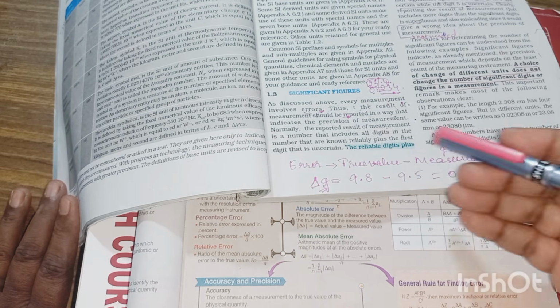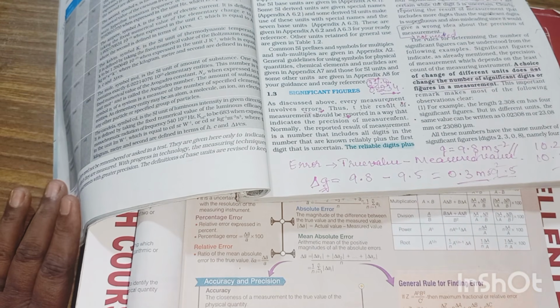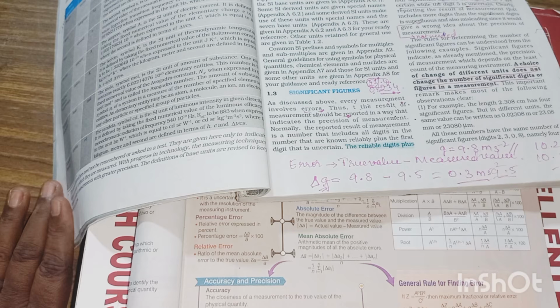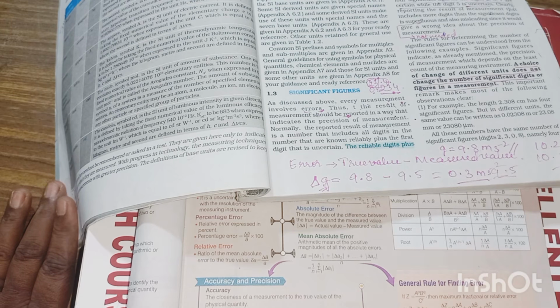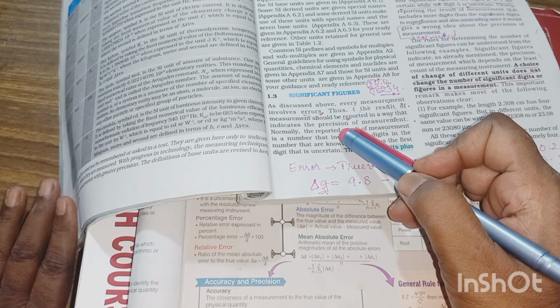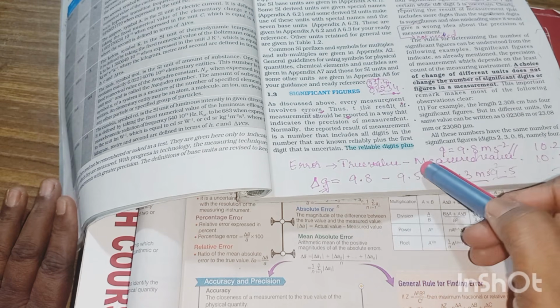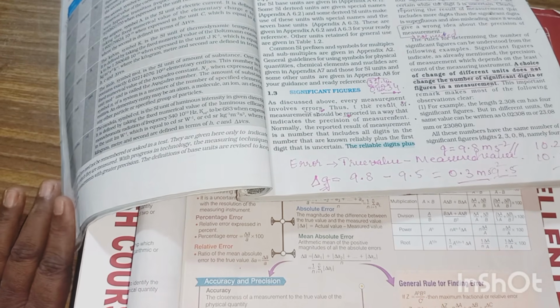If you repeat the experiment, you come closer and closer to the true value, which means the error decreases step by step with every trial. Precision is coming nearer to the true value by taking a number of trials.